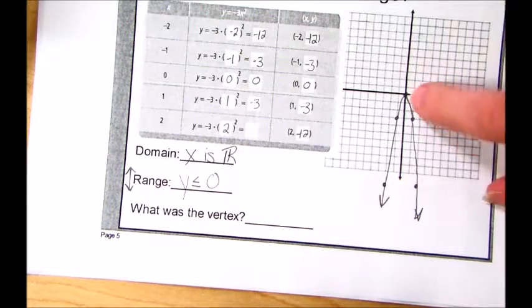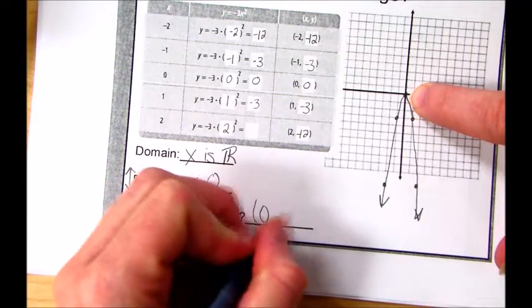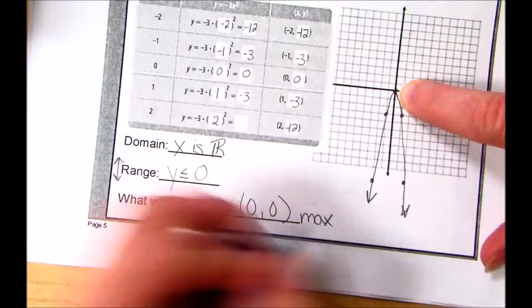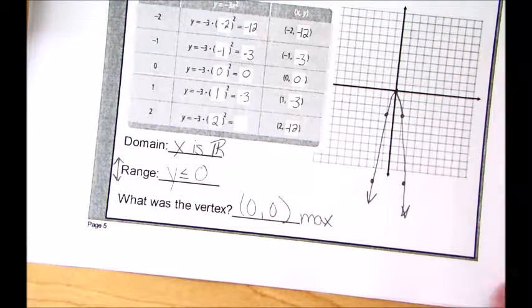The vertex is that top point right there, (0, 0). I know it didn't ask for it, but can you see that it's a maximum point because it's a top point? Let's try that again.